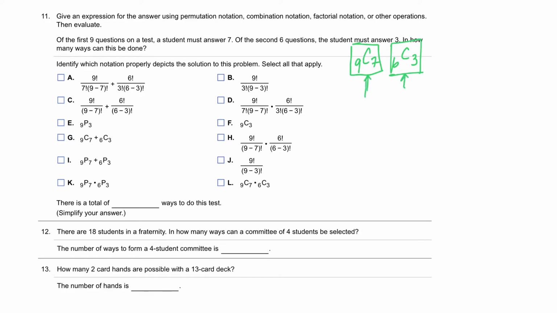So what I do is I just figure out this individually, figure out this individually, and then I multiply the responses. Now chooses, remember that formula from the last page, it would look like this: 9 factorial over 9 minus 7 factorial, 7 factorial. That's that one. This one would be 6 factorial over 6 minus 3 factorial, 3 factorial. And I'm multiplying those two. So I just have to look for something like that. This one looks pretty close to exactly that thing right there.